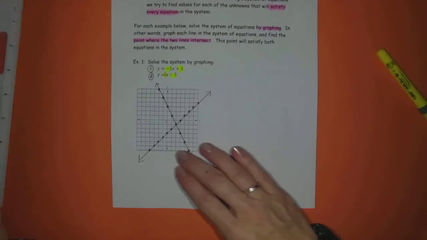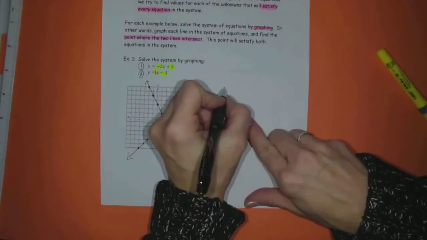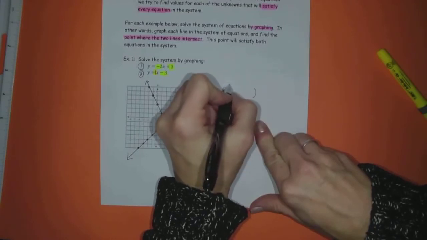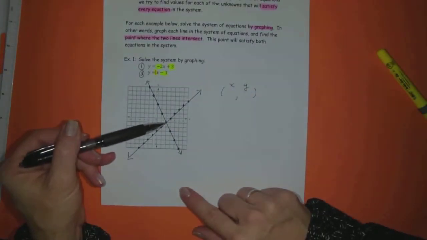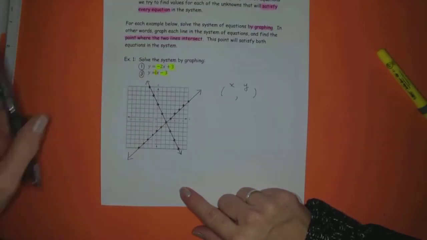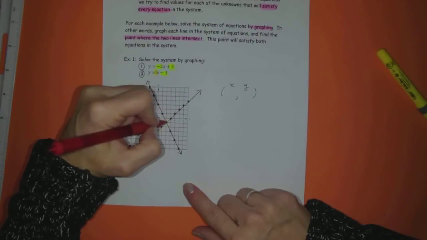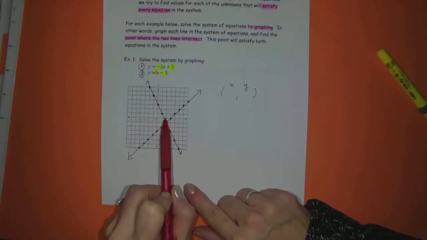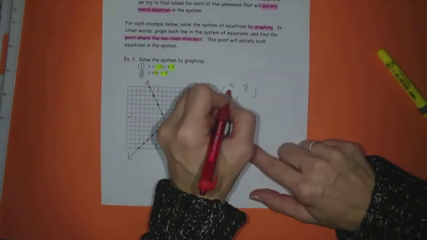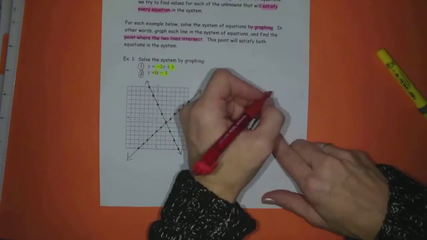So the solution to this system of equations is the point. It's the value of x and y that belongs to both lines. So this point right here, let me put a red dot over top of it. This guy right there looks to be x is 2 and y is negative 1. So that's the point of intersection. This is the solution.